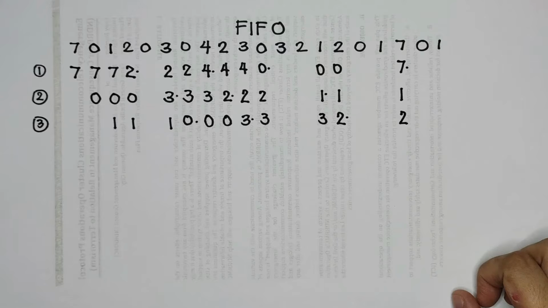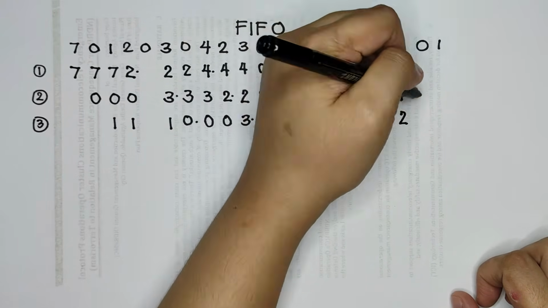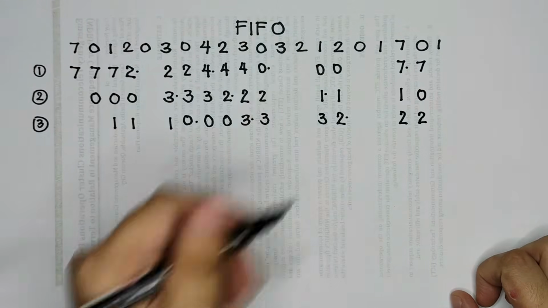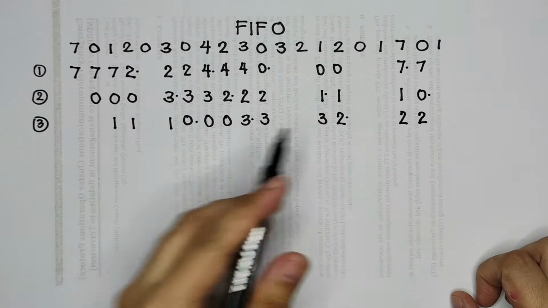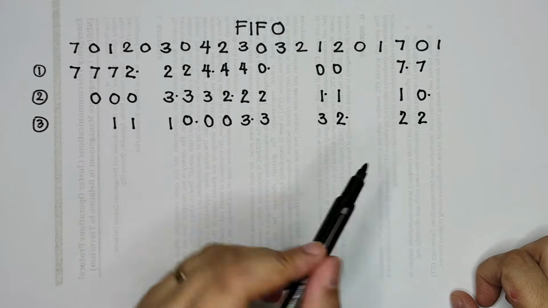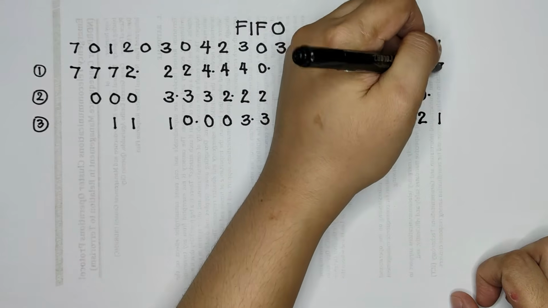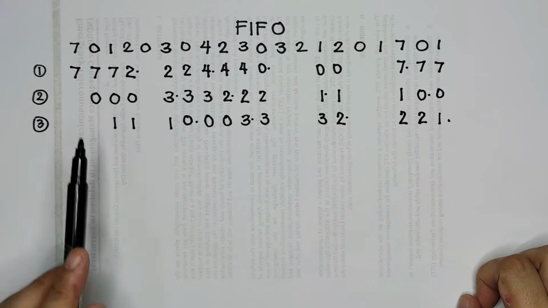And then next is we have 0. Again, it's not in any of the page frames, so select the next victim, which is 1. Replace 1 with 0 and then copy 7 and 2. And then last but not the least, we have 1. Since again it's not in any of the page frames, replace 2 with 1 and then copy 7, 0. So this is our page replacement algorithm result for FIFO.